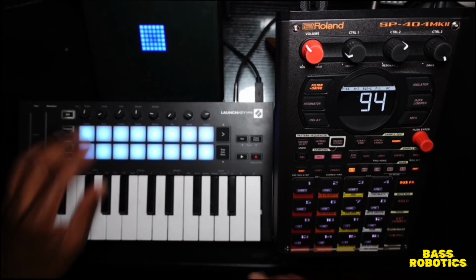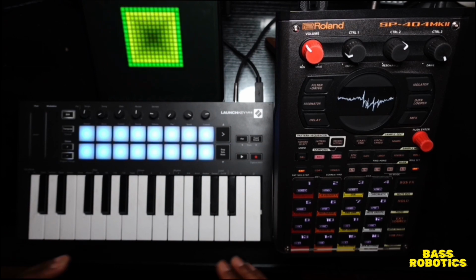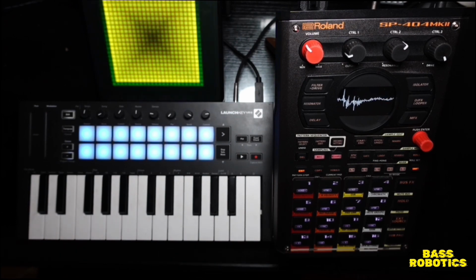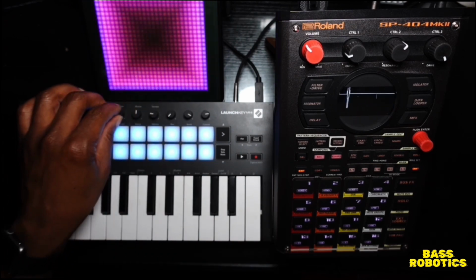So if you're playing live or you're in your studio and your MIDI controller is far away from your SP and you don't want to be going back and forth, you can control it right here from your knobs.